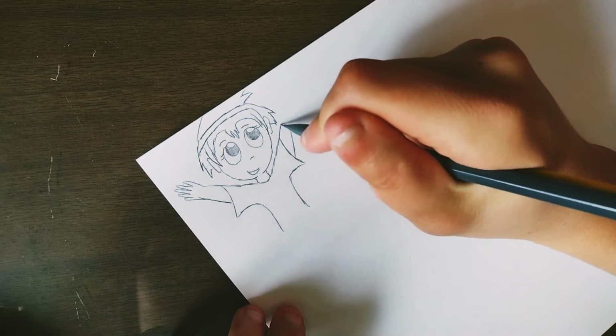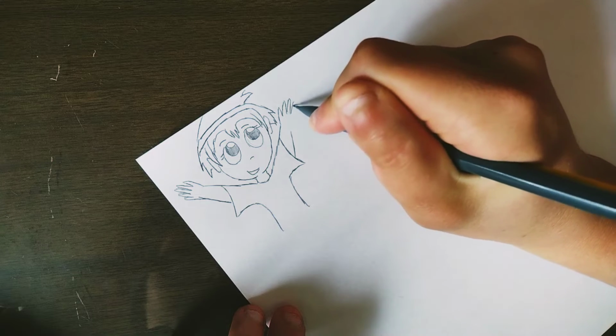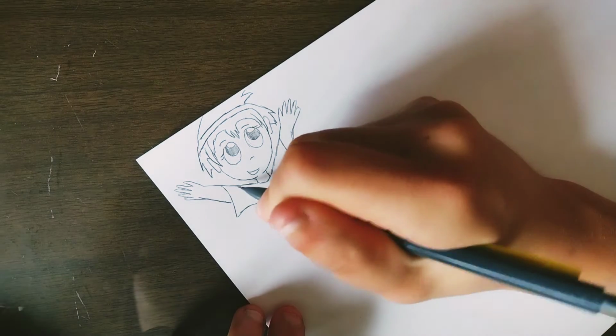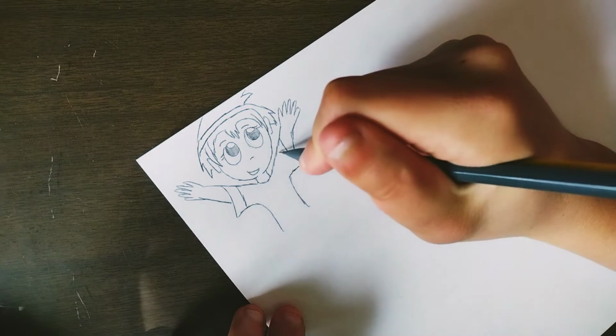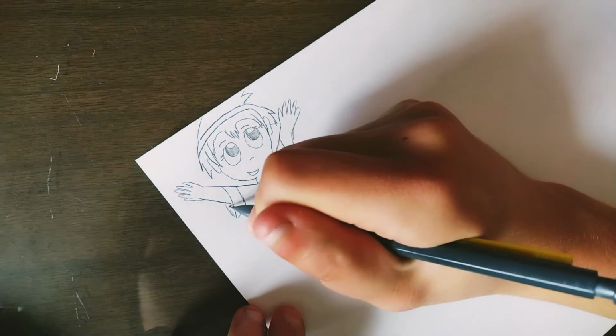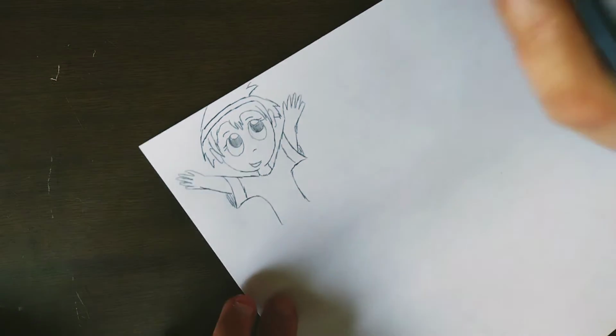But I'm a beginner cartoonist, but I at least would love to share with you guys what I do know on art and cartooning. So this is just an example of what Claire looks like in a happy form.